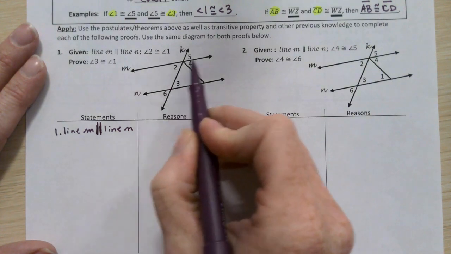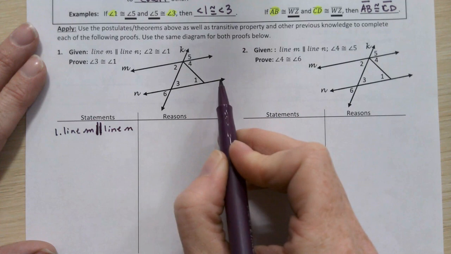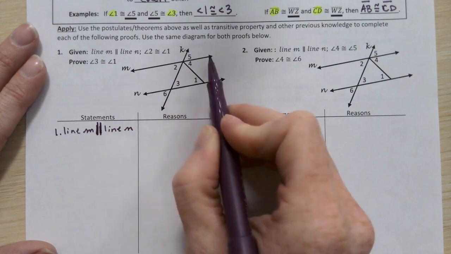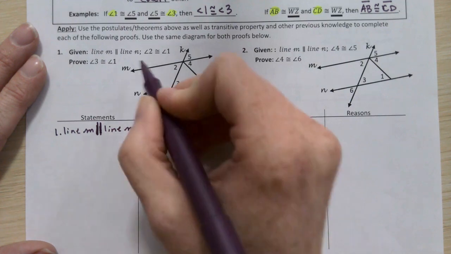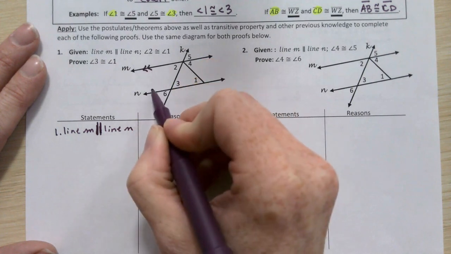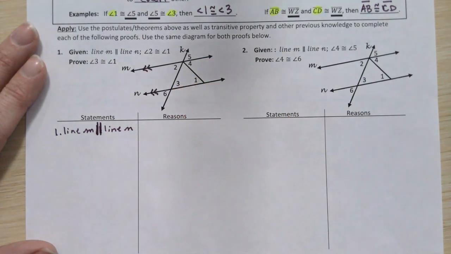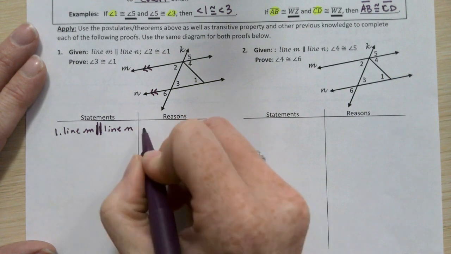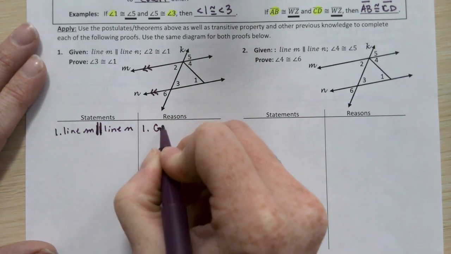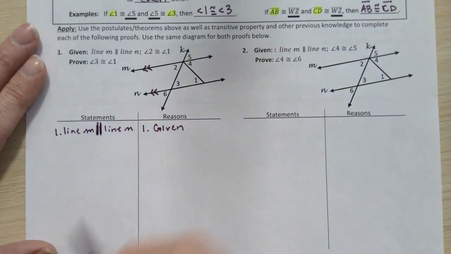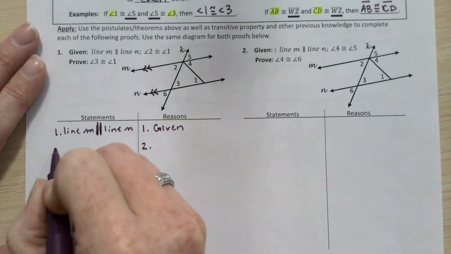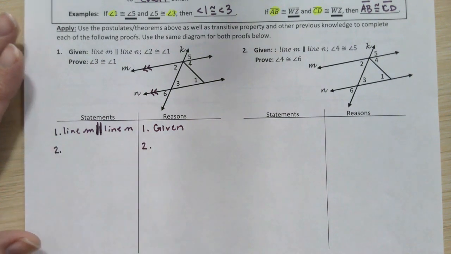If I go over to my picture, I don't really see any evidence on the picture that line M is parallel to line N. So I'm going to go ahead and add those little flags that we know should be there when lines are parallel. That information is true because it was given to me. And I feel like if we were writing a flowchart proof, that would be bubble information.